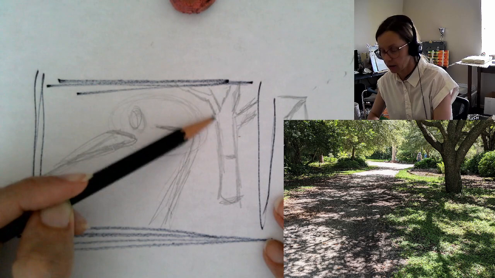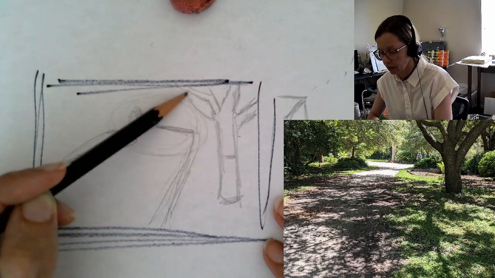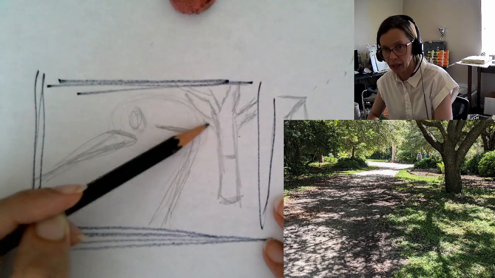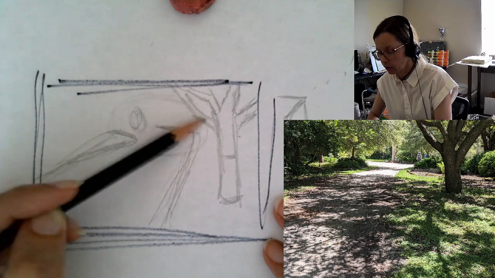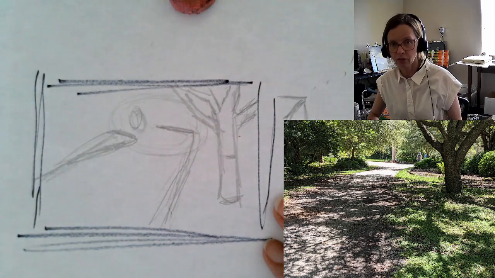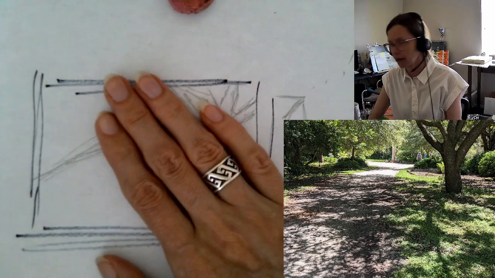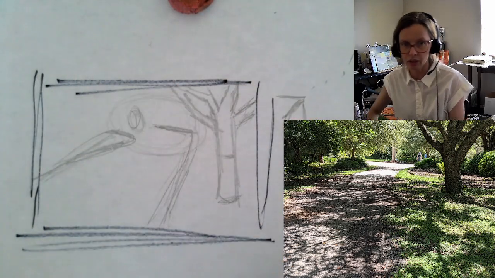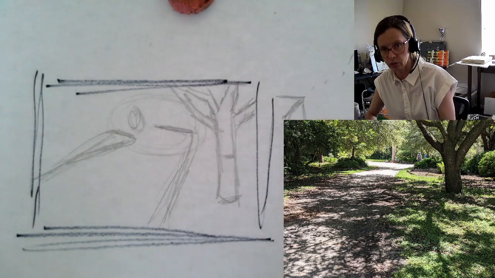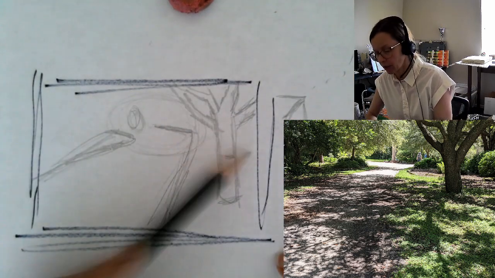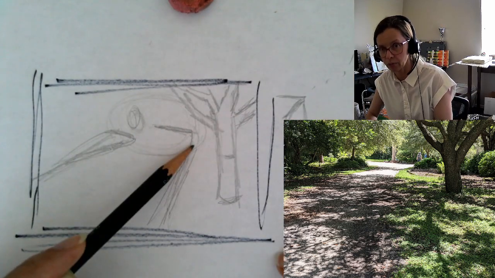And that's something about painting and drawing, is you can move things around a little bit. So this is just a preliminary sketch. I have the watercolor paper off to the side, and I'll also do this sketch there. But I'm explaining what I'm doing here before I do that.